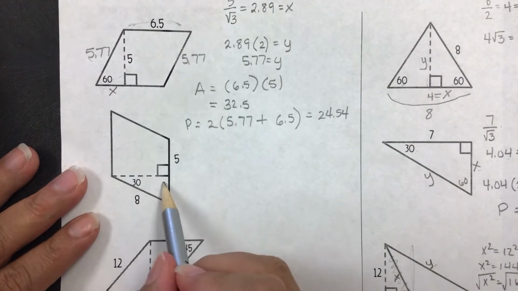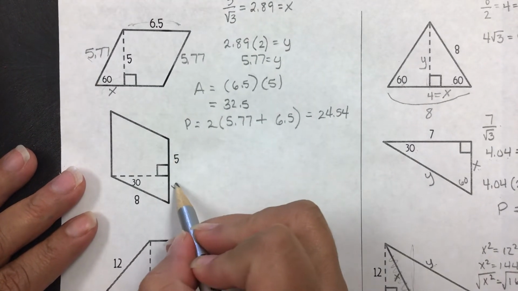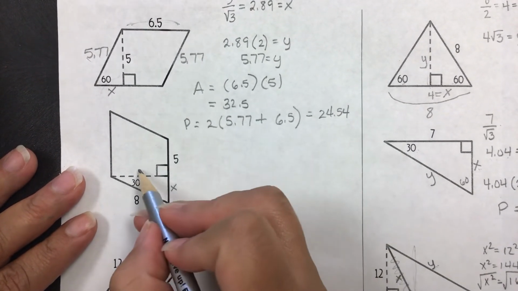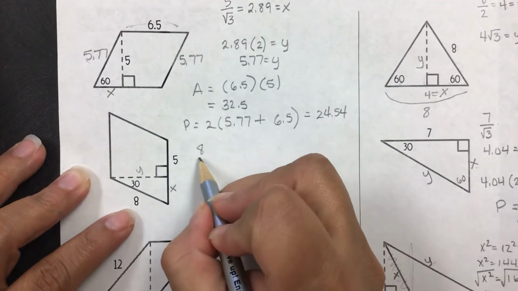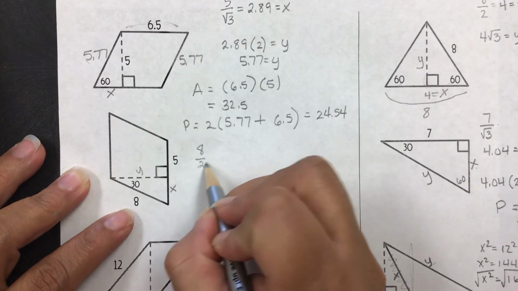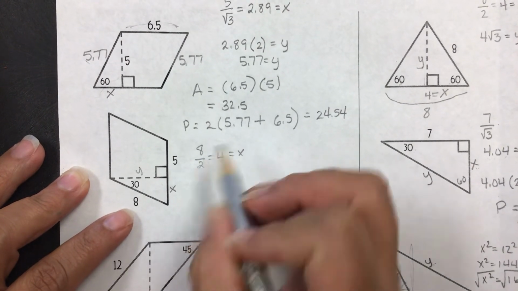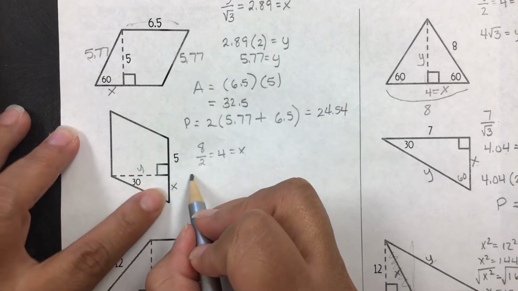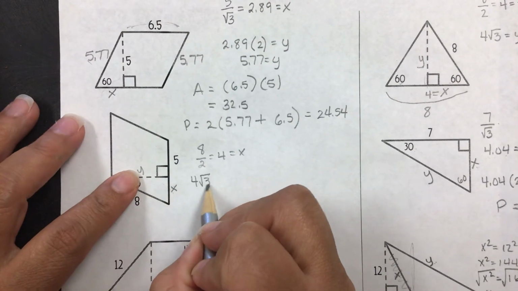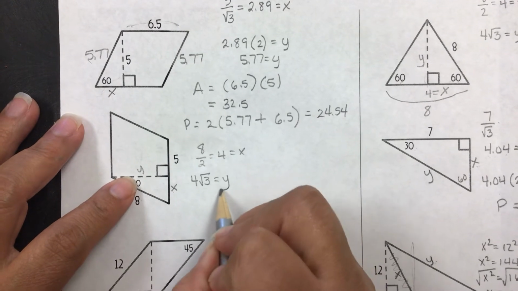For the next one, we need this little section right here. We're going to call it X. And then this one right here. So we're doing the same thing. We're going to get 8 and divide by 2. That gives you 4 is the value of x because that's the hypotenuse. We got to divide by 2. Then the short leg times the square root of 3 is equal to the long leg.